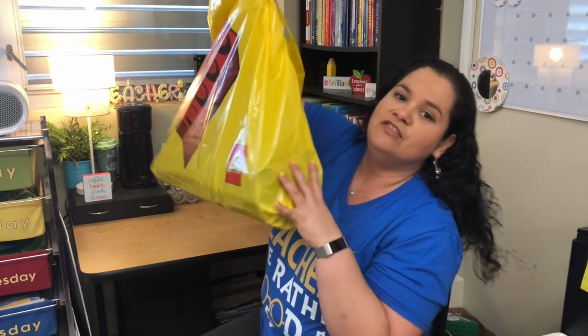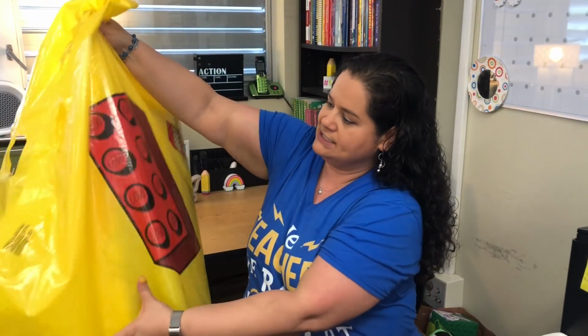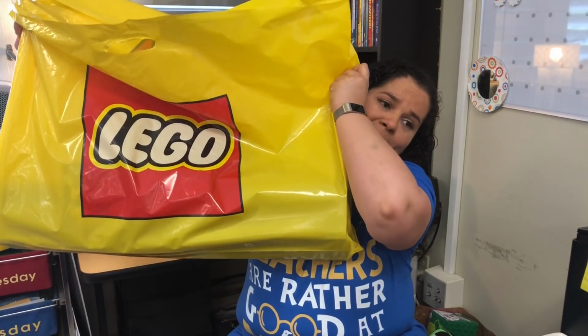Good morning. It is Wednesday of the second week of school, and today I am sporting my new nail color, yellow. Now, I'm sure you're wondering what's inside this humongous Lego store bag.